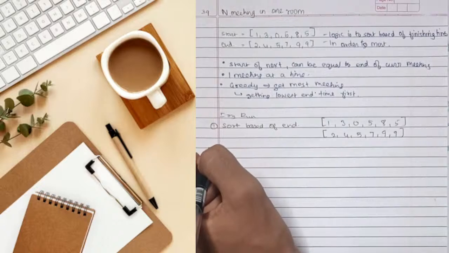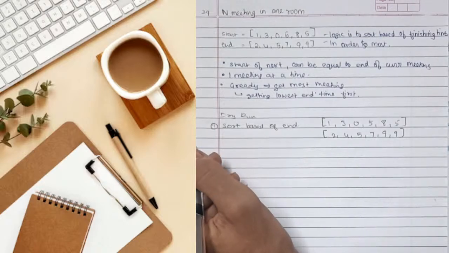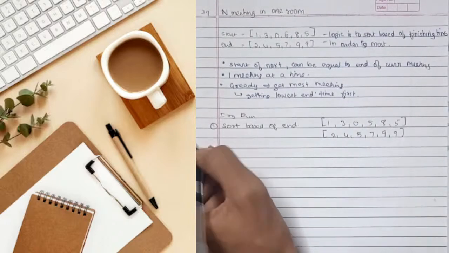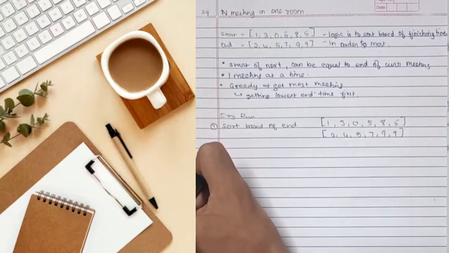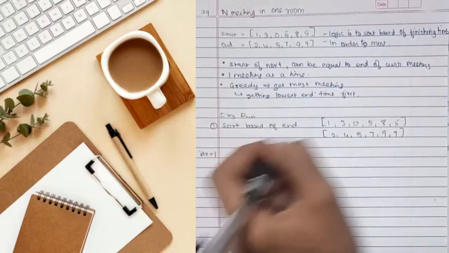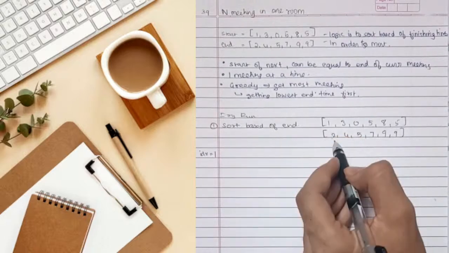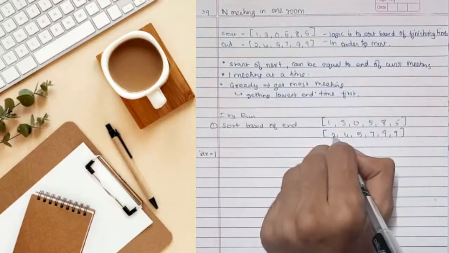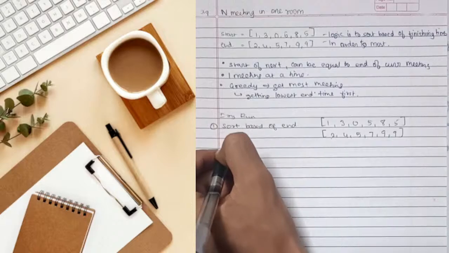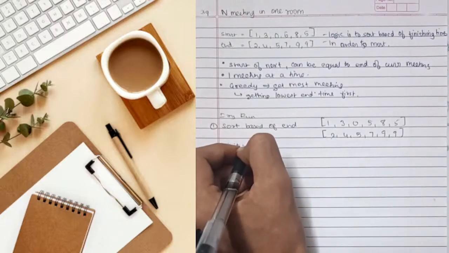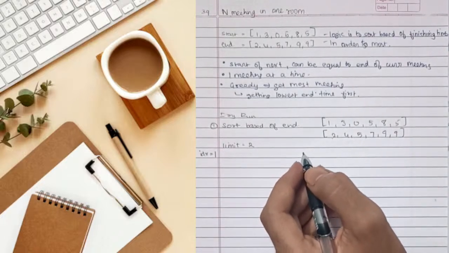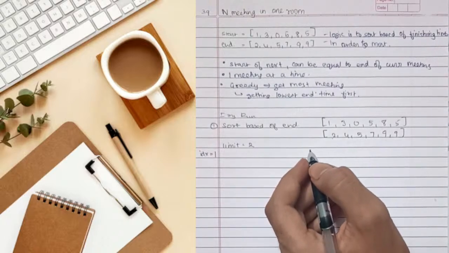After sorting, we will have an array list of answer and start with the index 1. Index is equal to 1. Why? Because we know this is the best case for starting, where it ends earliest. So we are accepting it. So limit equals the end of the first meeting. So in the array list we will add the first meeting as it is.